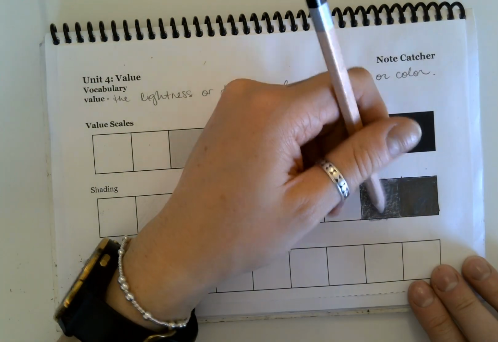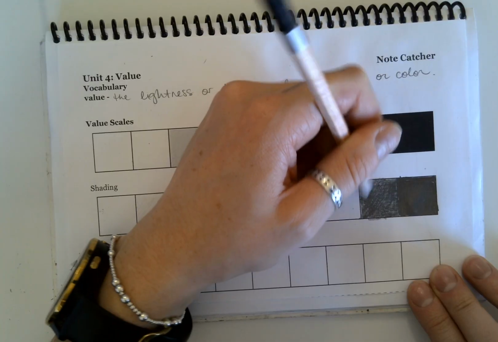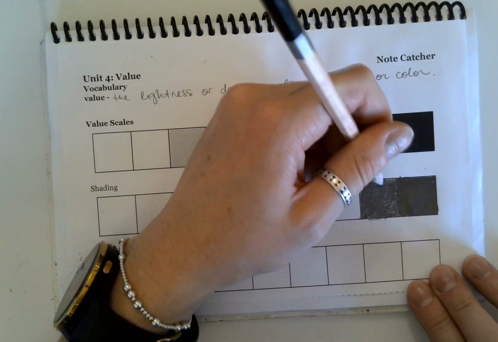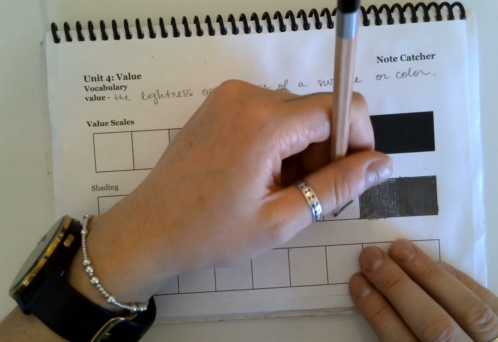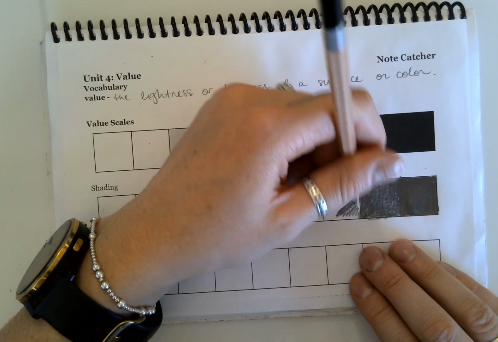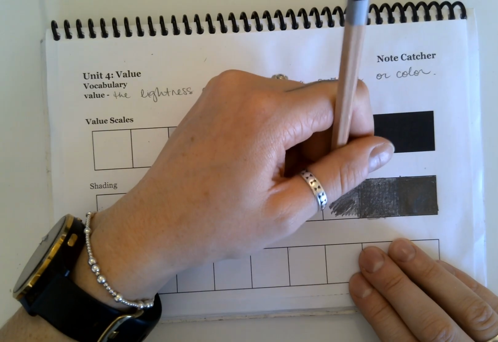I would say that's pretty good. Could use a little bit more. Great. Now I'm going to go to my next value right here, drawing a little less intensely, but still keeping it pretty dark.